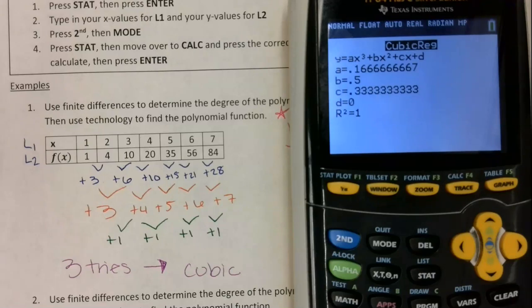On the test, these numbers will be nice numbers, so they're either decimals that end or whole numbers. Just giving you a heads up.